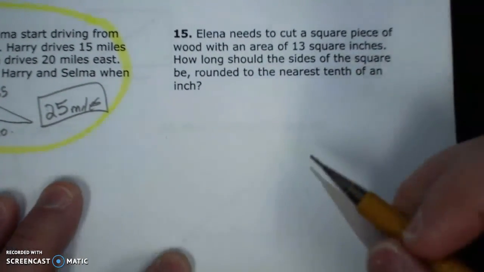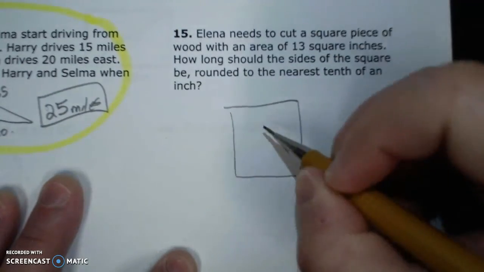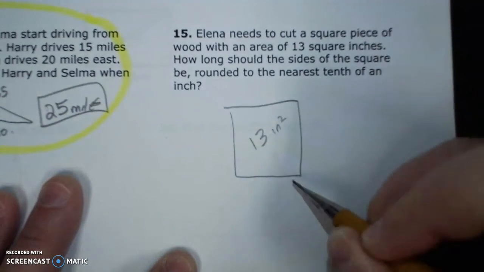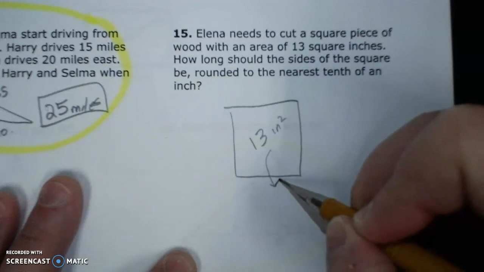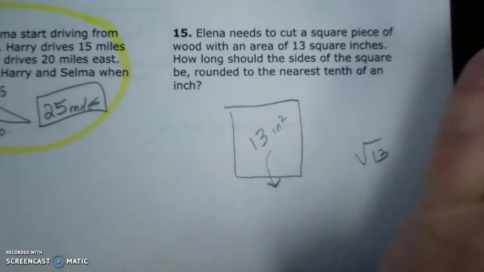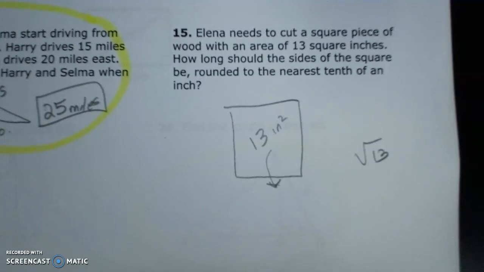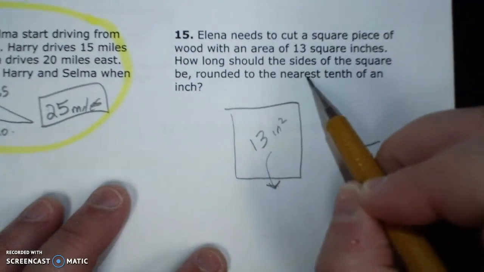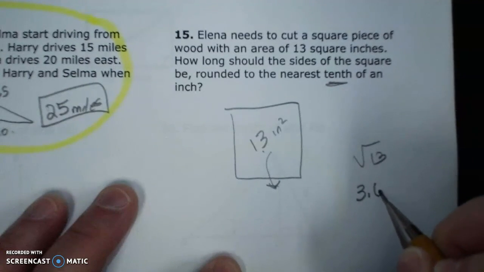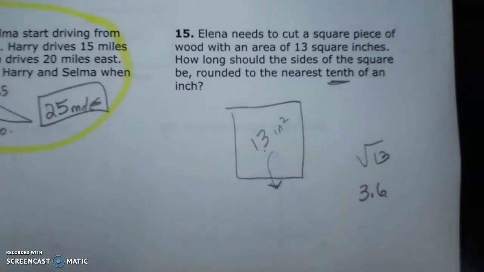Elena needs to cut a square piece of wood with an area, so that means I'm inside, 13 inches squared. How long? So I've got to get to the outside, the side, so I take the square root of 13, and the square root of 13 is, and it says it's rounded to the nearest tenth, so that means that's not a perfect square. That's a hint, so that's 3.6, and that's rounded to the nearest tenth, because that's the tenth digit.